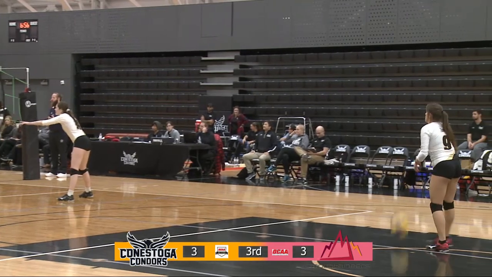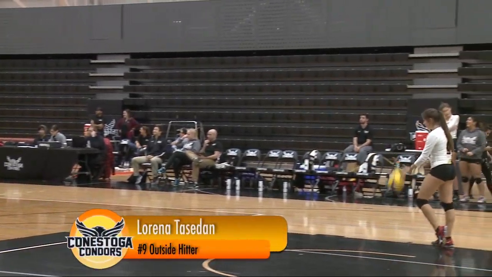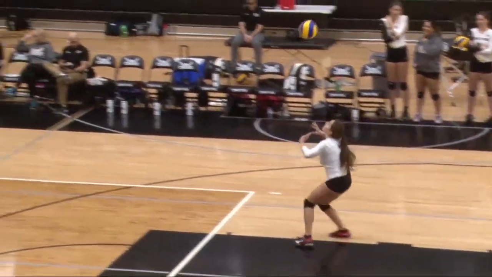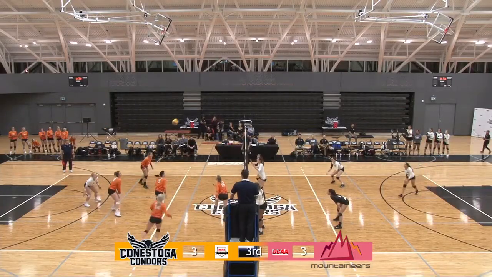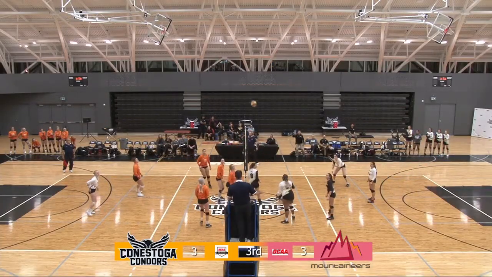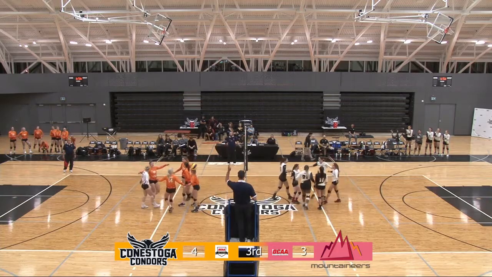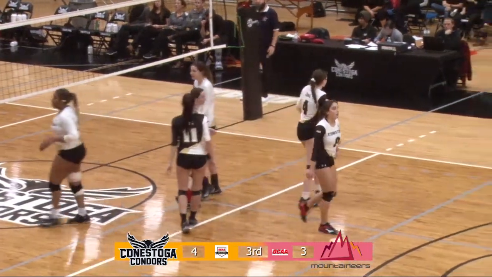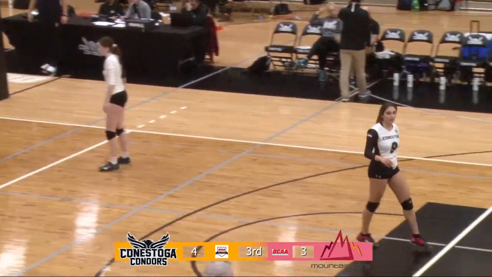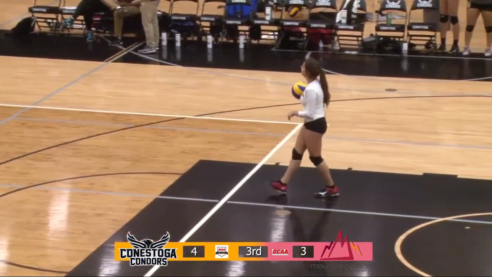So we can see here we have Taysden serving it up for Conestoga. 3-3 game, tied up now. And Conestoga's point. It looks like we might have had a net violation there. Conestoga back on top.